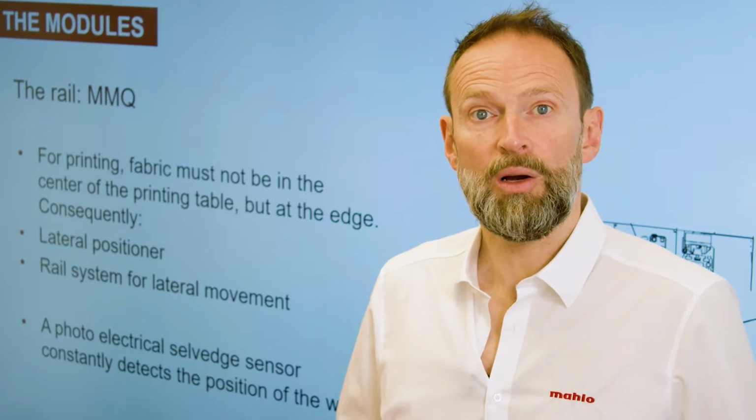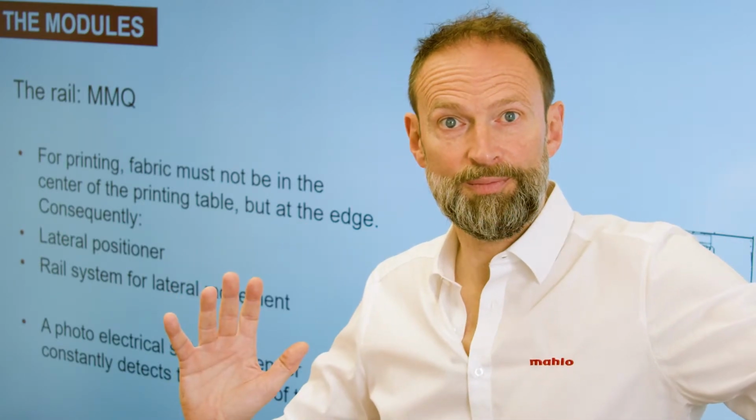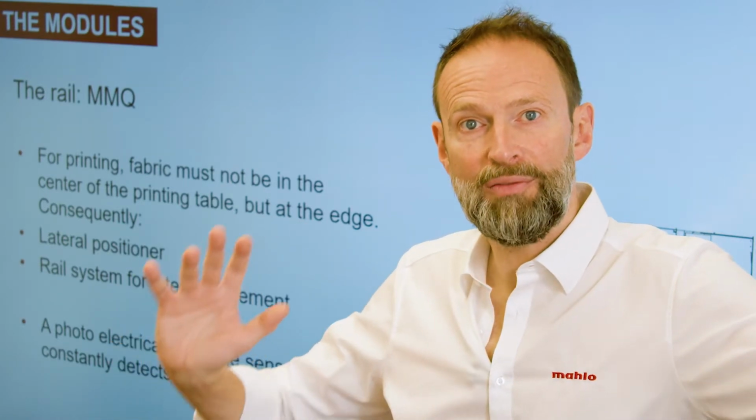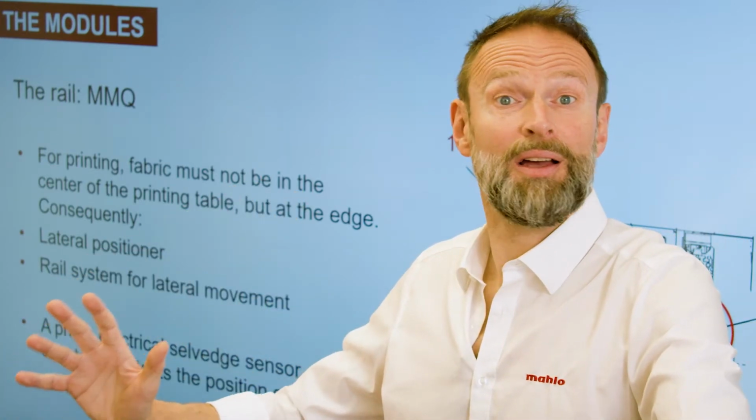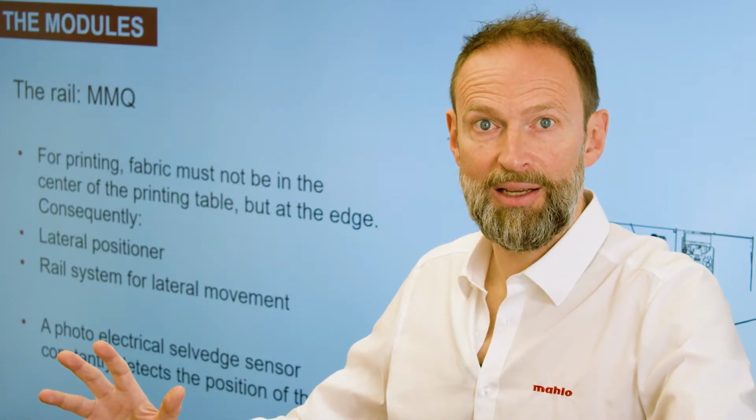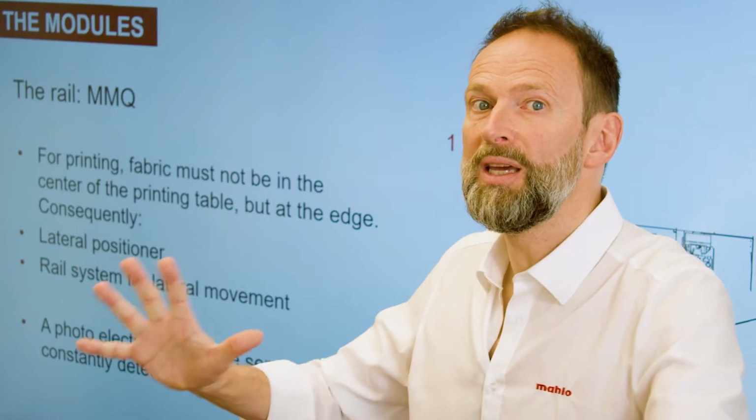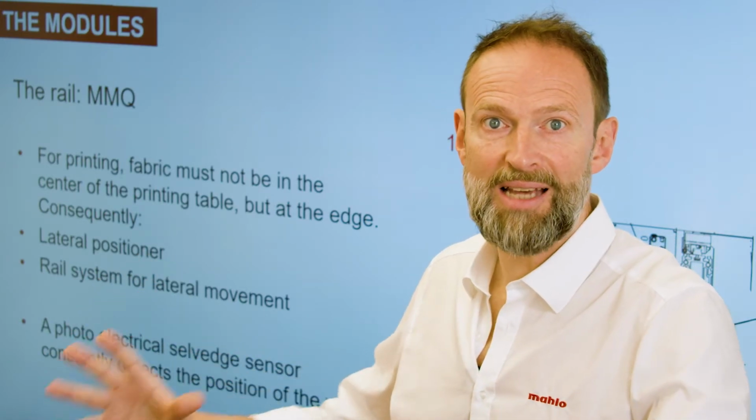Therefore, when it comes to different working widths, you always have a centralized fabric, but it has to always be on this right side.